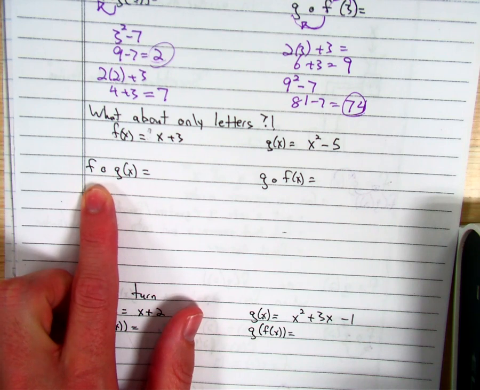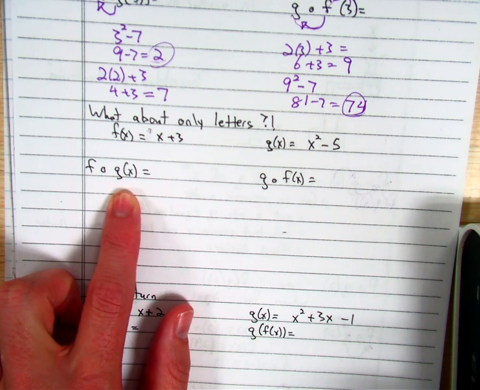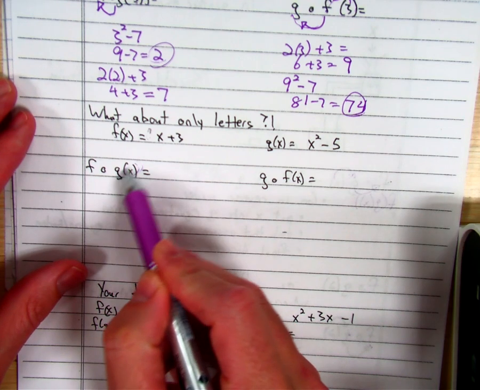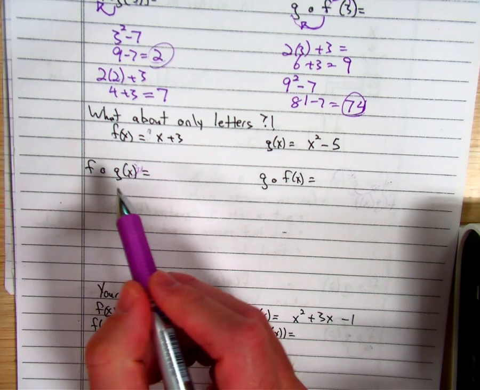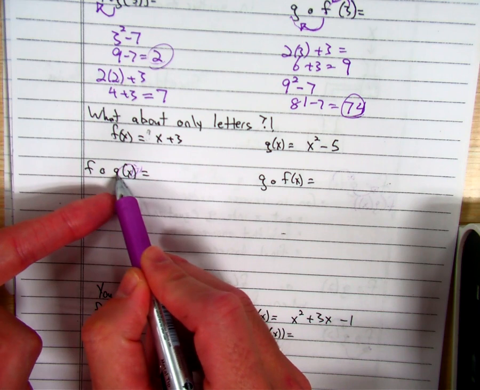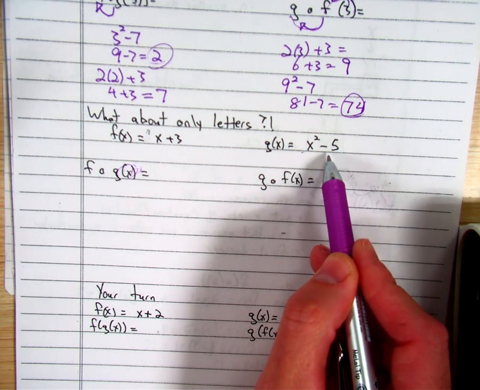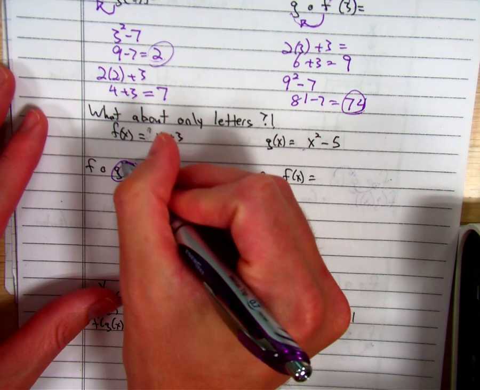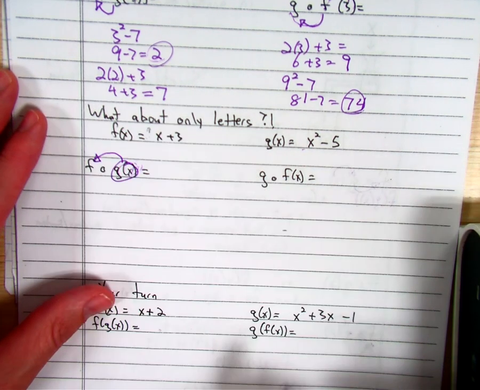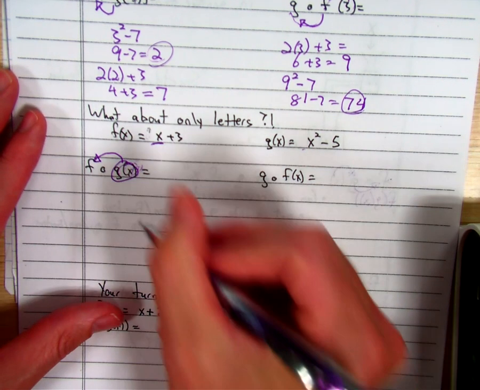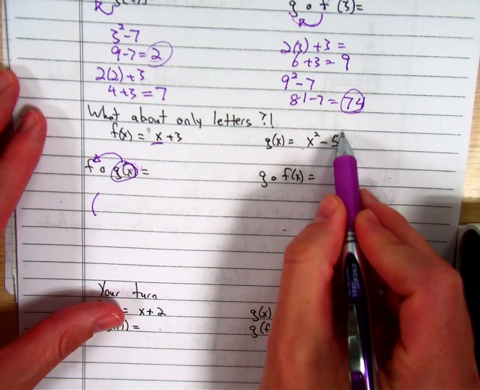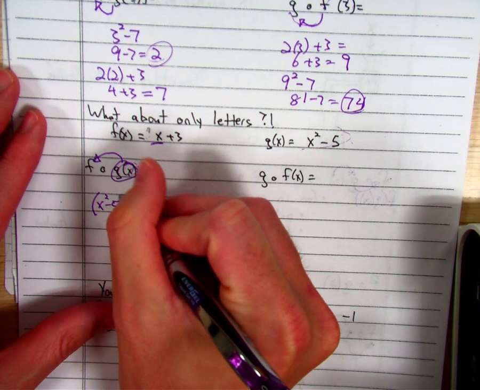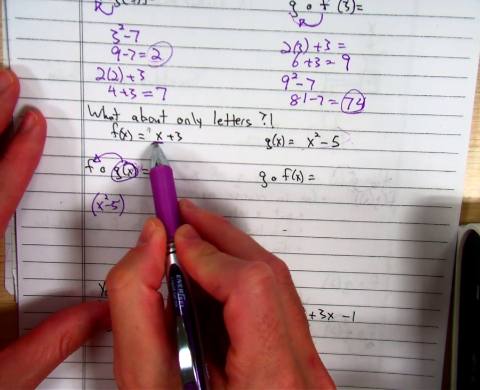Okay? F of g of x. So when you're just doing f of g of x, it's actually a little bit easier on the first step, because if I just put x into the g equation, it stays the same. So really what you're going to do is take the whole g equation and put it into f right there. Okay? So we're going to take the whole g equation and put it in for the x spot. X squared minus 5 goes into the x spot.